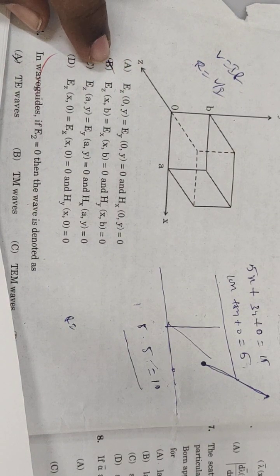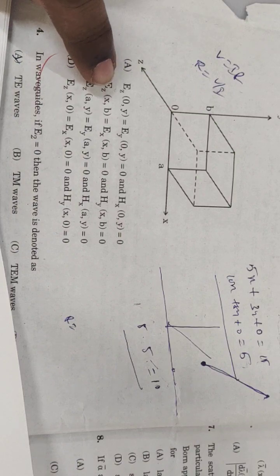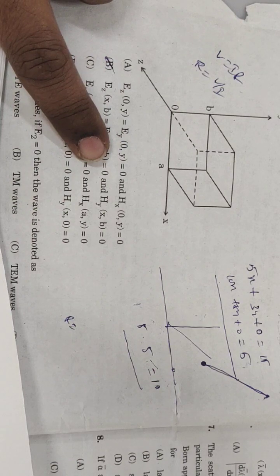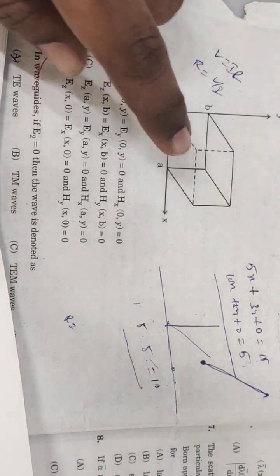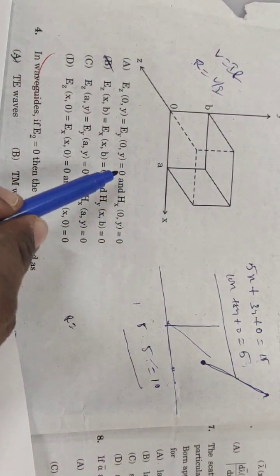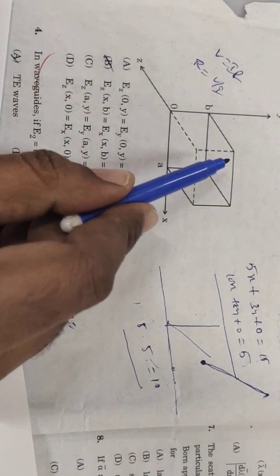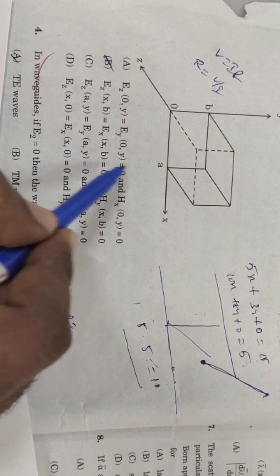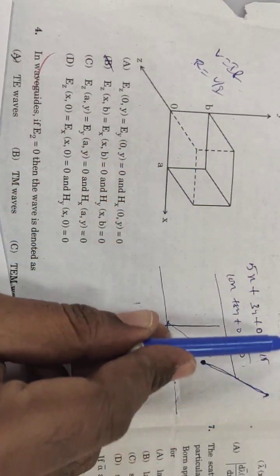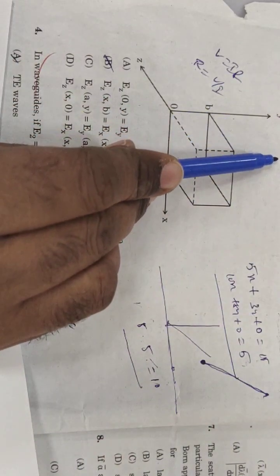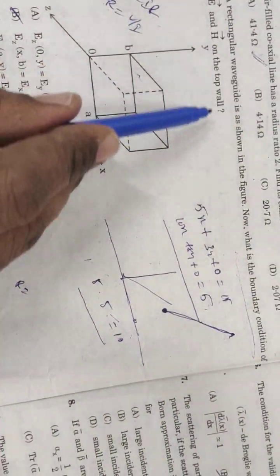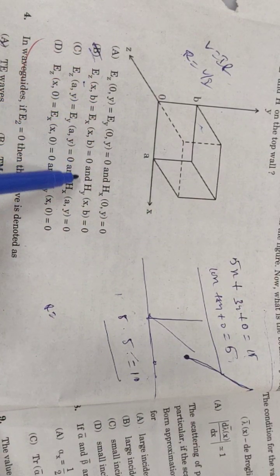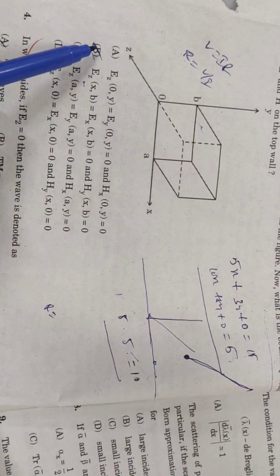Ex is equal to 0 for both top and bottom, and we have to check the condition Ex is equal to 0 at y is equal to b. Y is equal to b means top, and y is equal to 0 means bottom. The question asks for the boundary conditions of E and H at the top wall, so option B is correct.